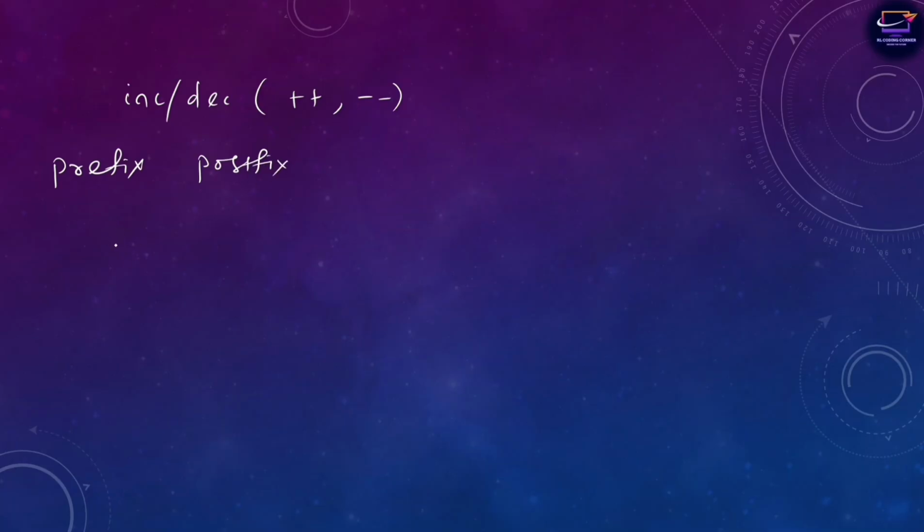Suppose I am writing here, x plus plus and plus plus x. So this is the increment operator, but in the first line it is postfix and in the second line it is prefix, because of where I am writing the operator. Here is the operator plus plus, here is the operator plus plus, double plus. In the first line I am writing the operator after the variable, that is post, and before the variable, that is pre, right? And the result is also different. It's not that the two lines give the same results. Okay, see an example here.